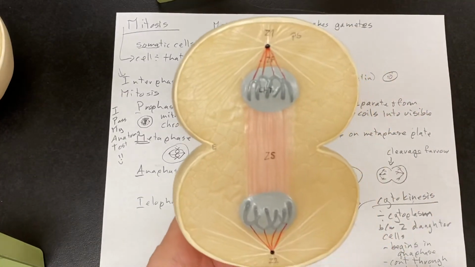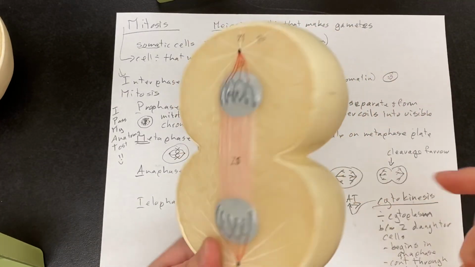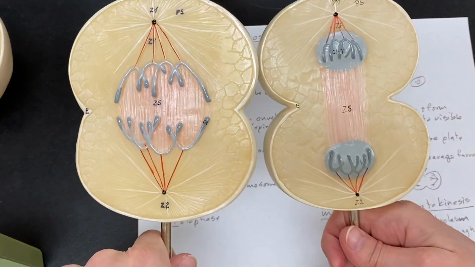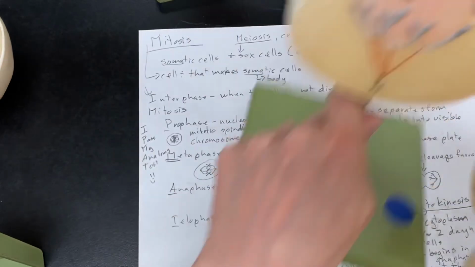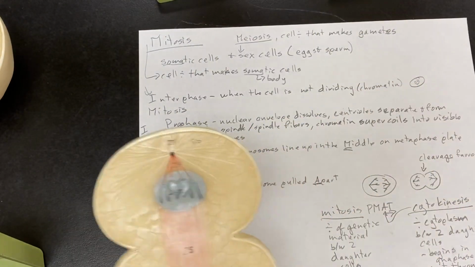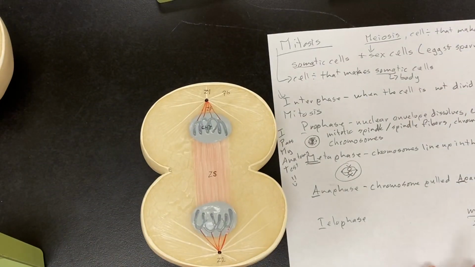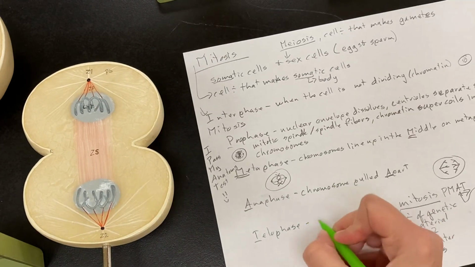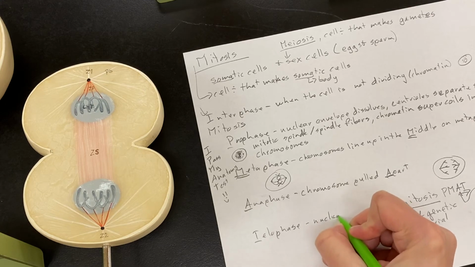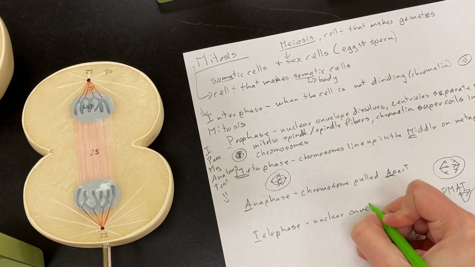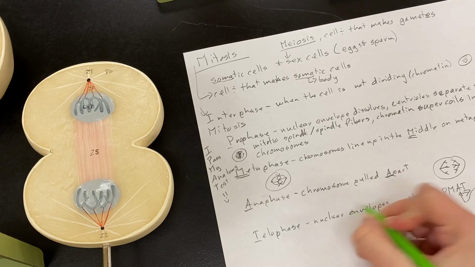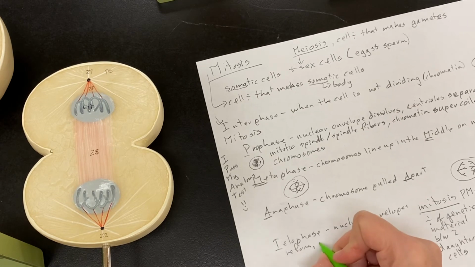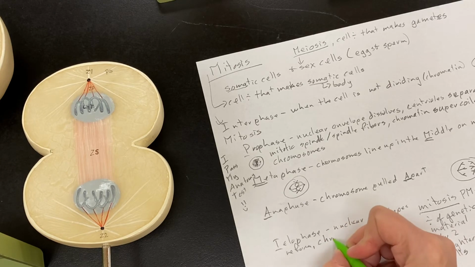And then telophase. And you continue to have cytokinesis. You can see that compared to the anaphase, the cytokinesis has continued. And telophase is the opposite of prophase. We will now undo everything prophase did. So the nuclear envelopes reform. The chromosomes uncoil into chromatin.